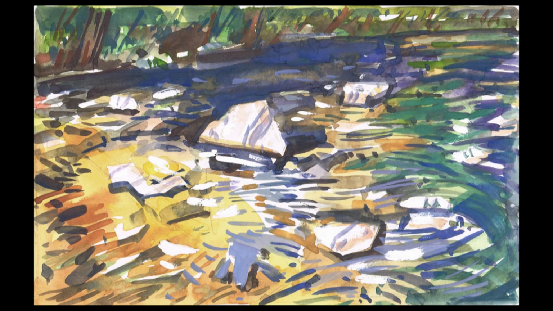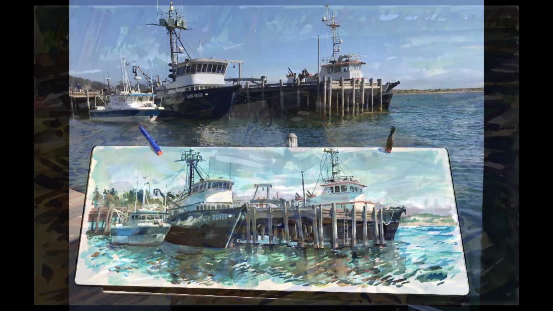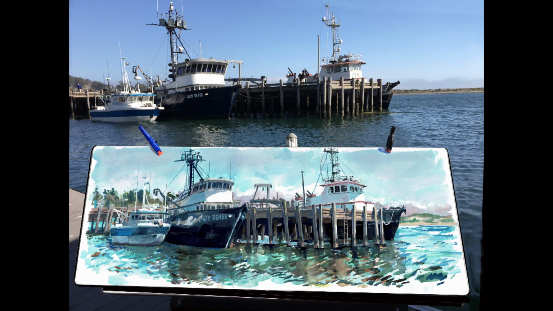I find that paint sketches can be very successful and very dynamic. It's a 20-minute painting done in the afternoon light in the mountains of Utah. Here's some fishing trawlers and a pleasure boat moored at a pier in Morro Bay, California.